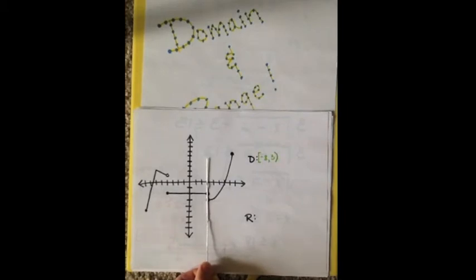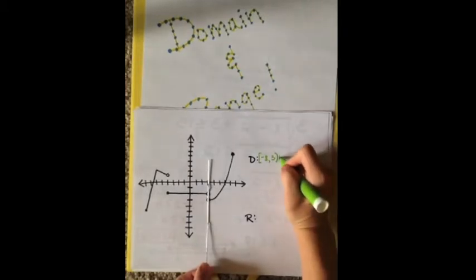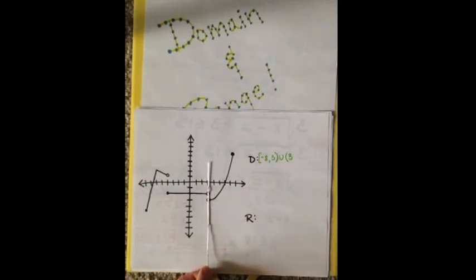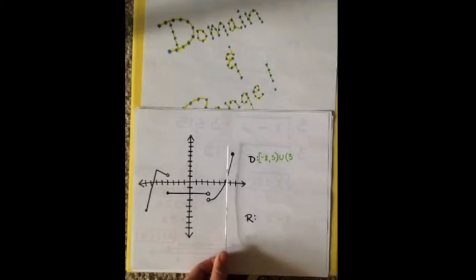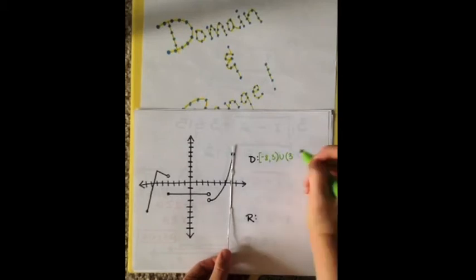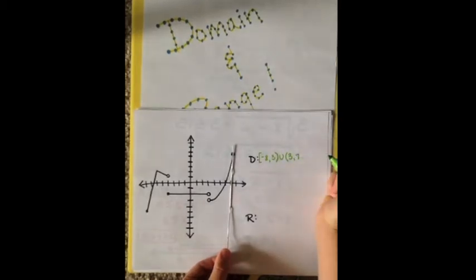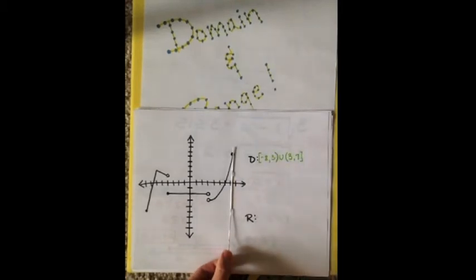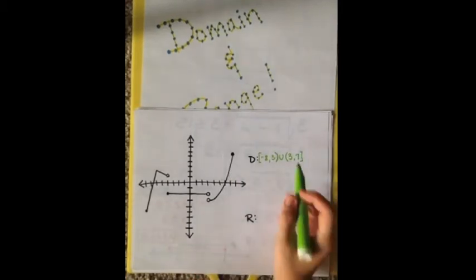Where does it pick back up? Picks back up right on the other side of it. So it picks back up at 3, not included. And we'll talk about this here in a second. So it picks back up at 3, and I'm going to keep on going to the right. And this is where it stops. After this point, it doesn't hit the graph anymore. So here at about 7, included or not included, it's a closed circle, so it's included.